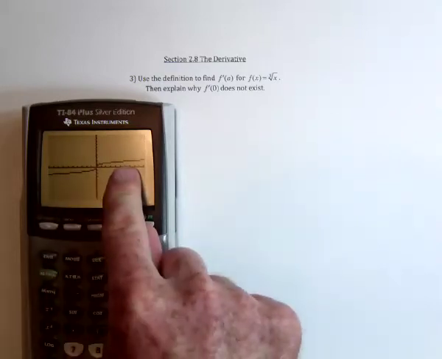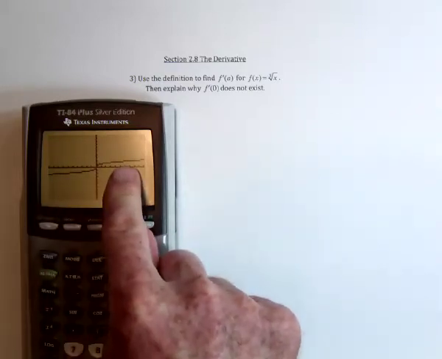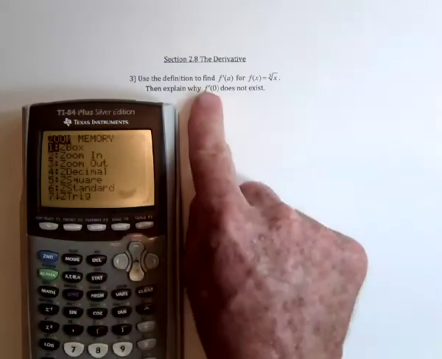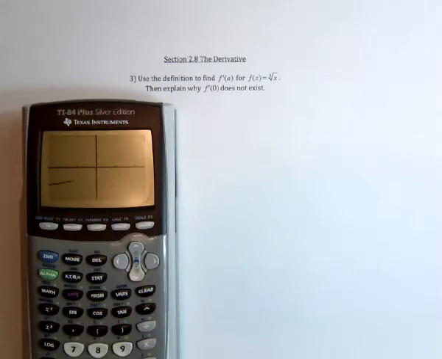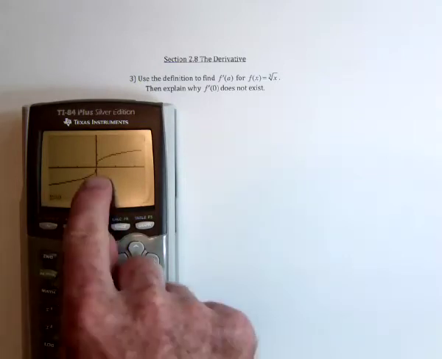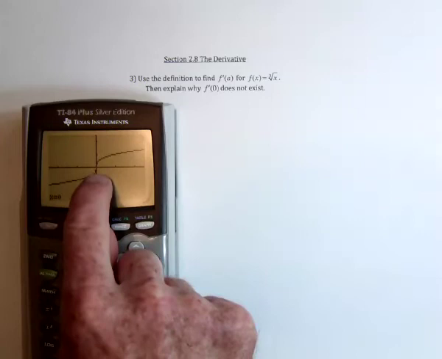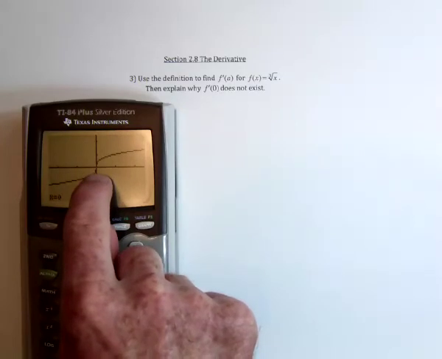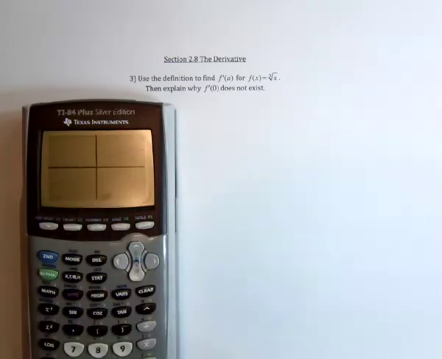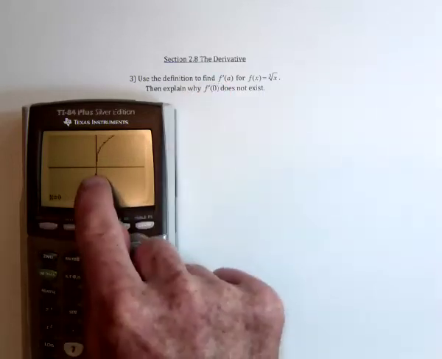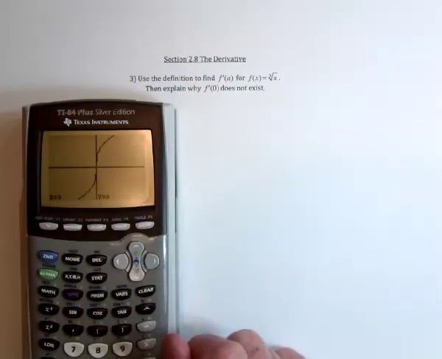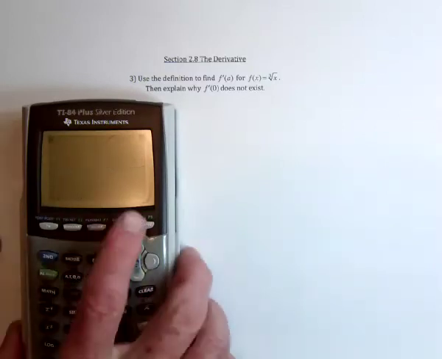So it's completely continuous, that's not a problem. But if you zoom into the origin, because the question is asking about at the origin, you'll see that the function ever so briefly at the origin looks like it goes vertical. And vertical lines have no slope. And since the derivative is slope of a tangent line, if it's vertical, it has no slope. So that's one reason the derivative doesn't exist.